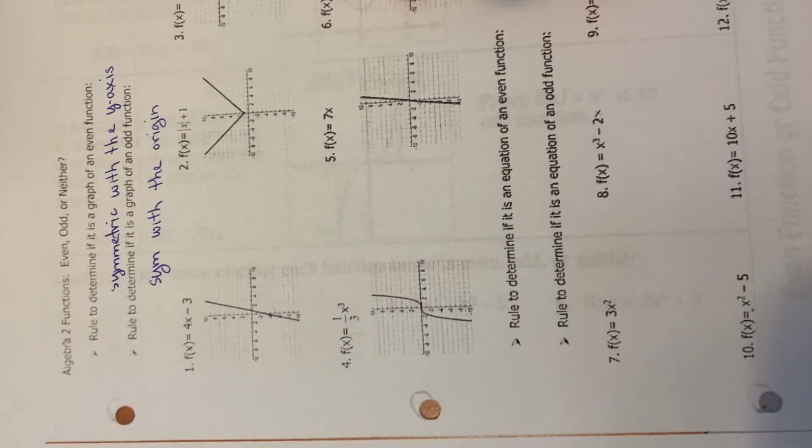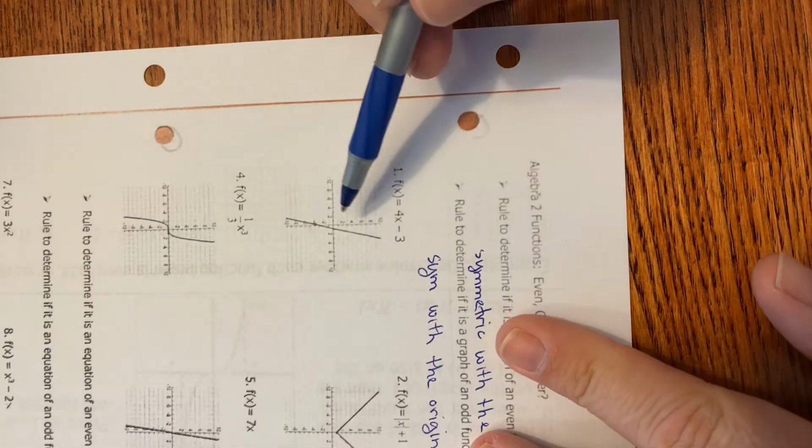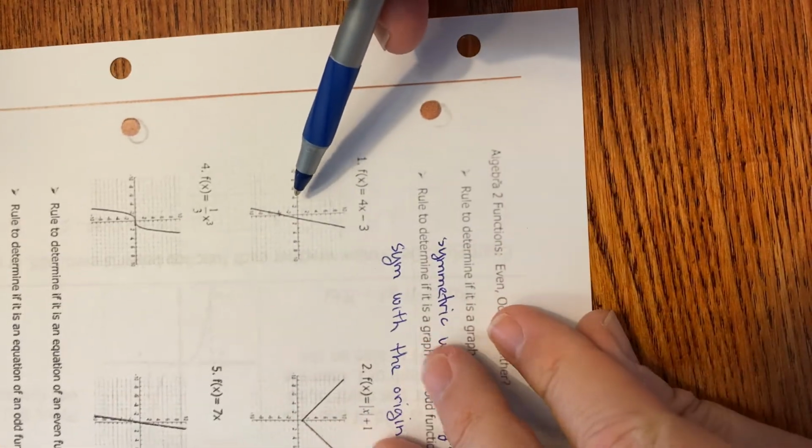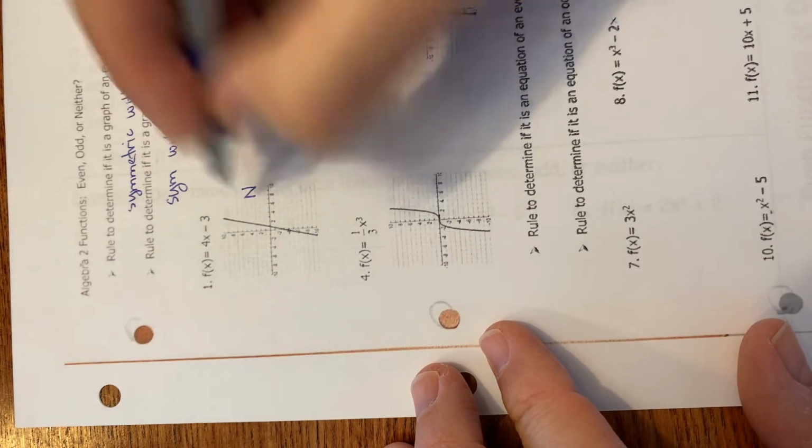So if you look at this first one, there's the y-axis, okay? I'm just cutting this in half. If I folded that over that line, would I get the same function? No. So this is not an even function. For it to be symmetric with the origin, or an odd function, if you rotate this 180 degrees, you get the same picture. You'll notice this is not the same picture. So this is not even, and it's not odd, so we'd say this is neither.